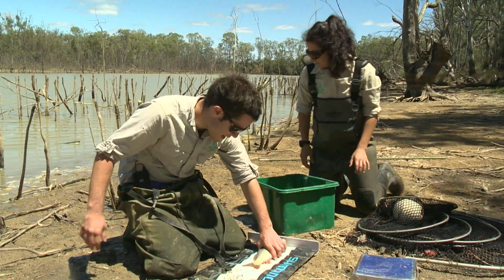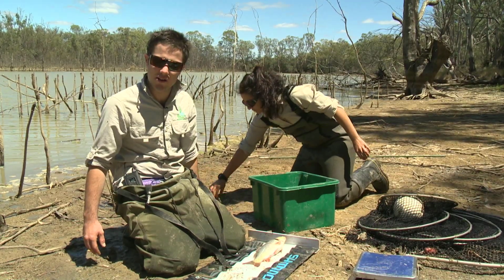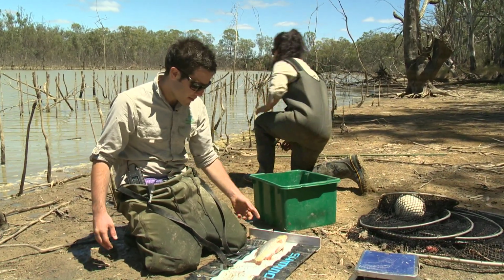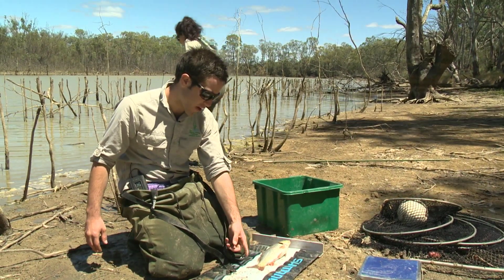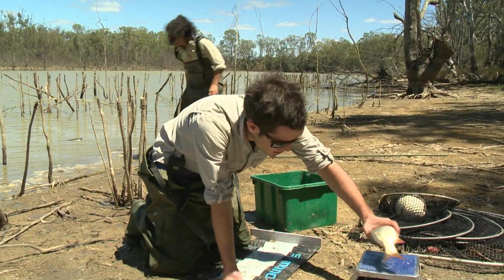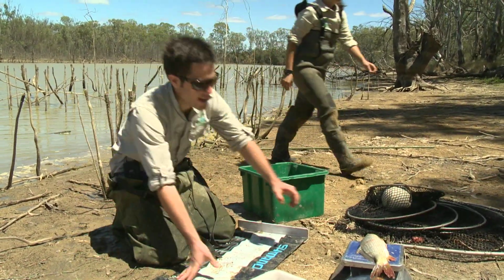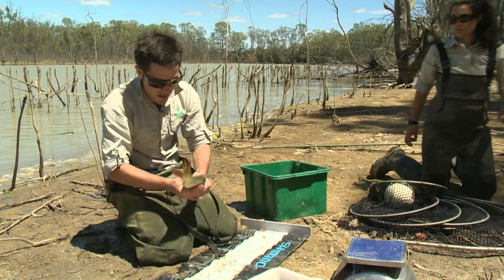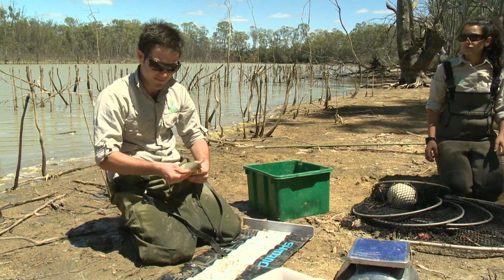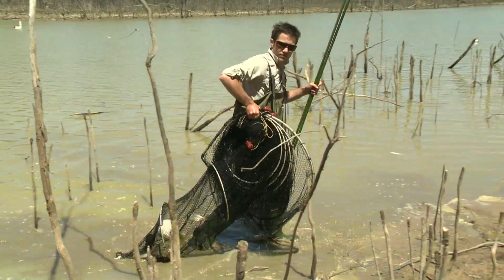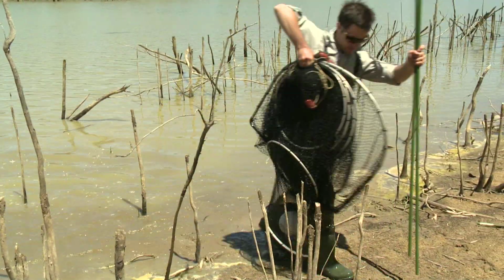Here today we caught a fish, so basically we measure it with standard length, the total length, and then we do a weight and then do a general condition on it, so we look for any diseases. When we survey the fish, we're looking to see population structure, so to see if there's any juvenile fish being recruited into the system, and we're also looking at fish abundance.